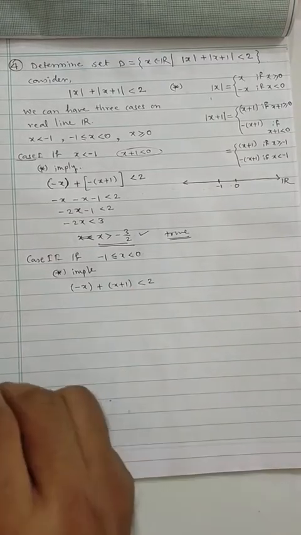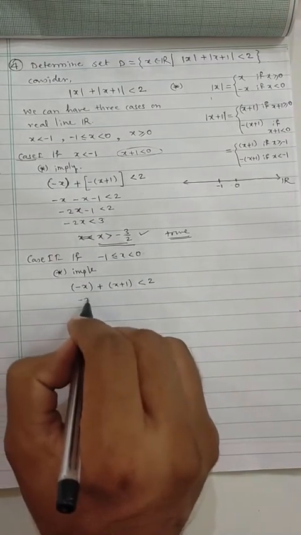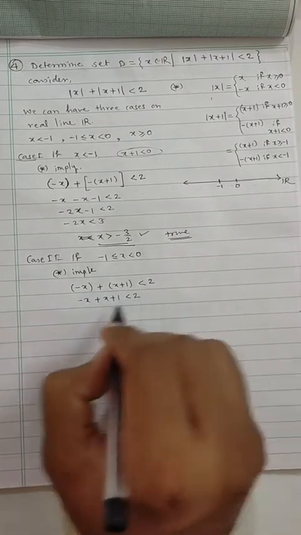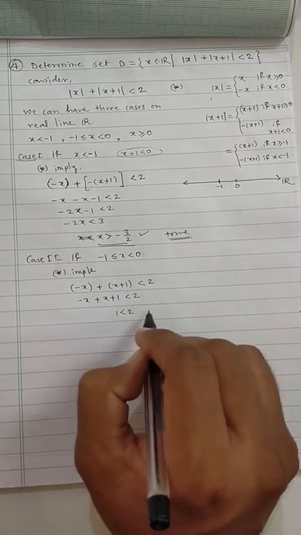So does the statement hold? So minus x plus x plus 1 less than 2. So 1 is less than 2. So it is true.